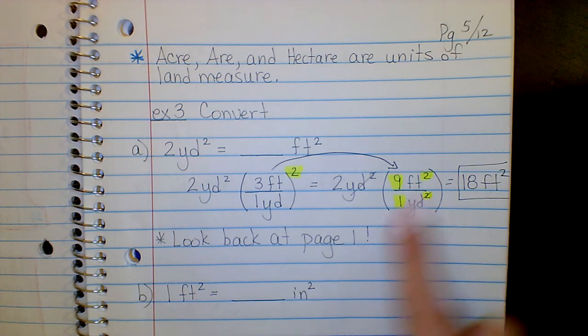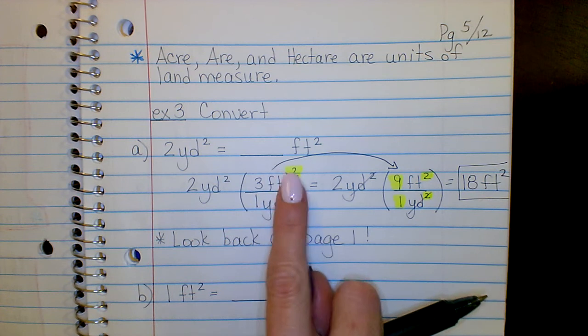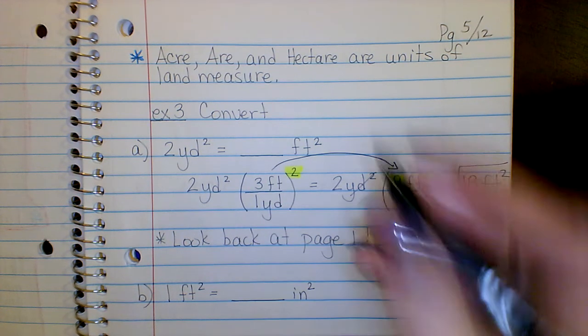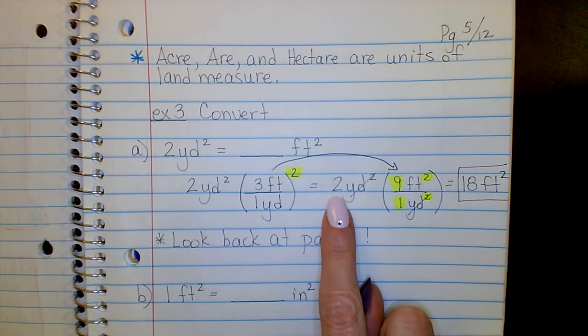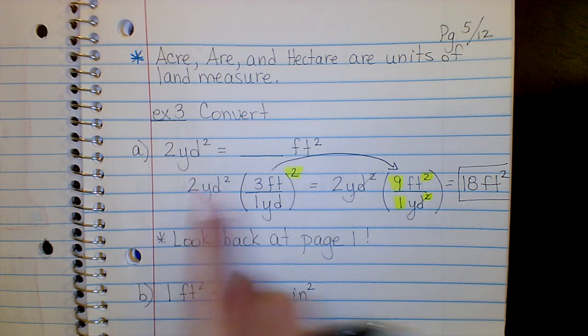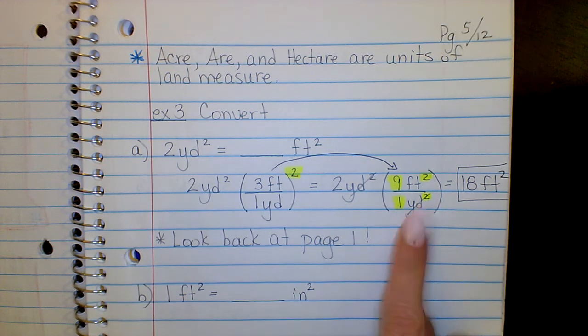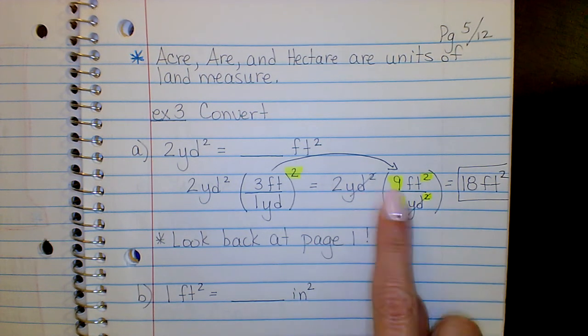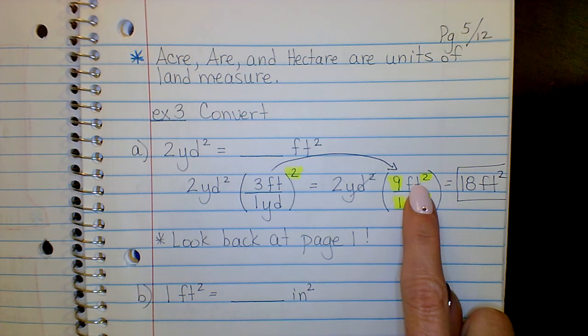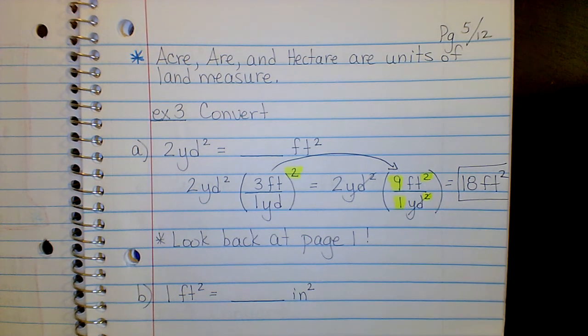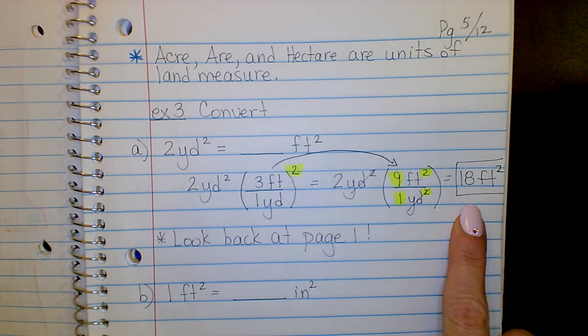So you can see how I highlighted that to show you how I squared that conversion factor. I'm still not squaring this 2. The square yards unit cancels, and I get 2 times 9 is 18, and my unit left here is square feet. Now, why is that not surprising?